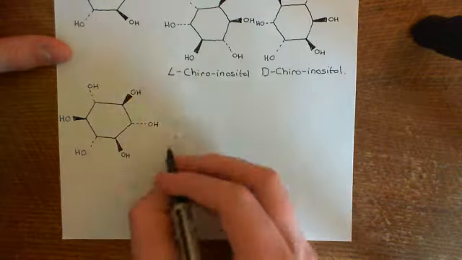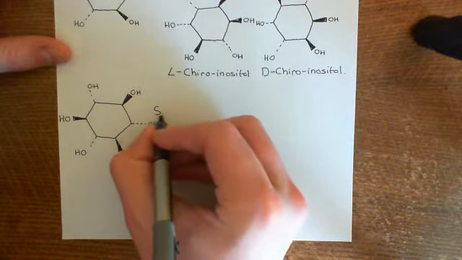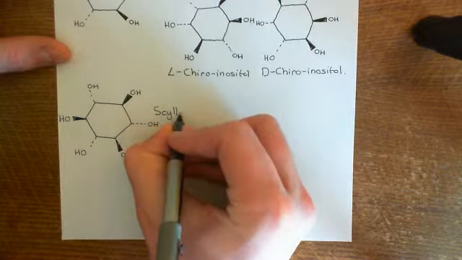So this structure, which has rotational symmetry 3, is known as Scyllo-Inositol.